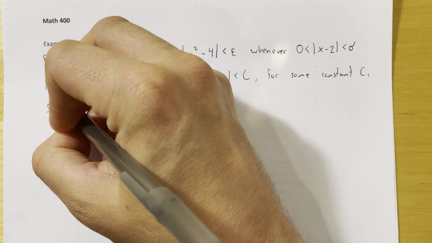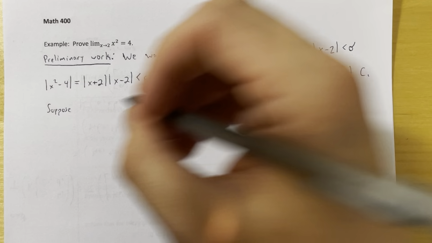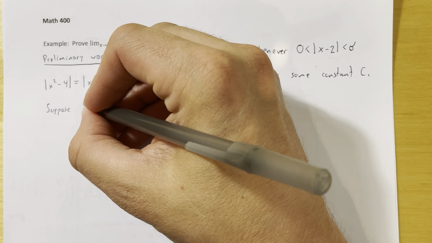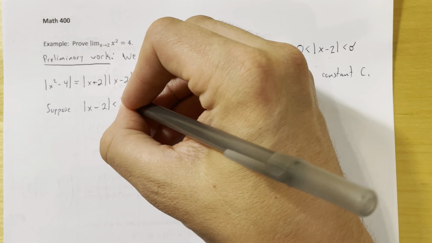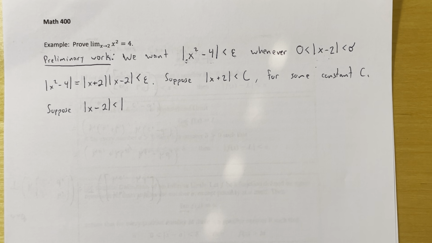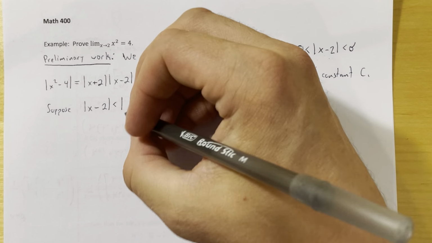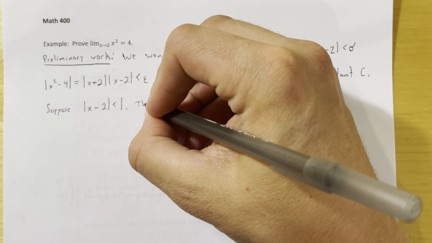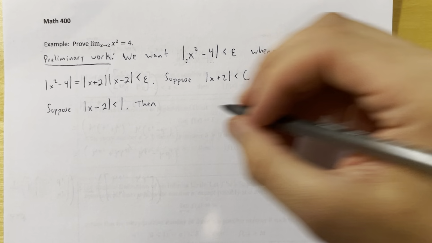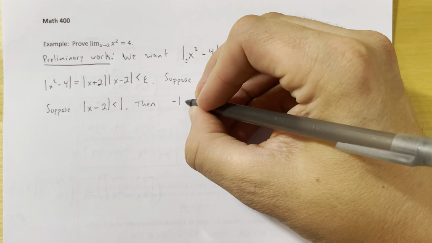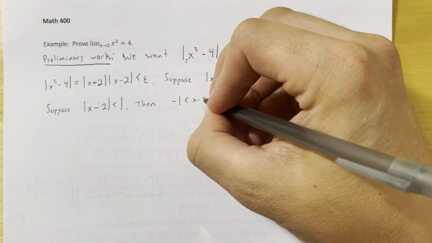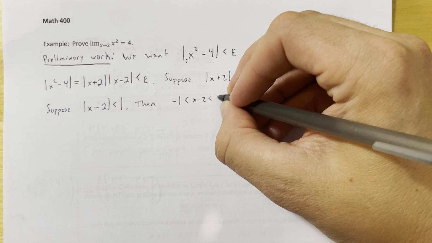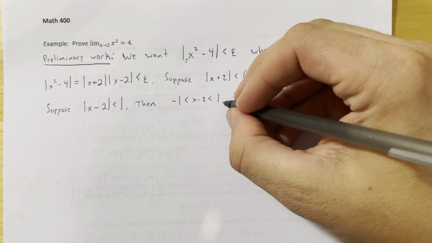Suppose the absolute value of x minus 2 is less than 1. I'm choosing 1 arbitrarily, but I'm choosing it specifically because it's a small number. Based on what we've seen before, this is the same thing as saying that negative 1 is less than x minus 2, which is less than positive 1.